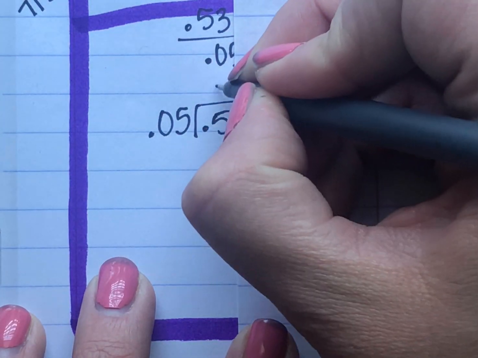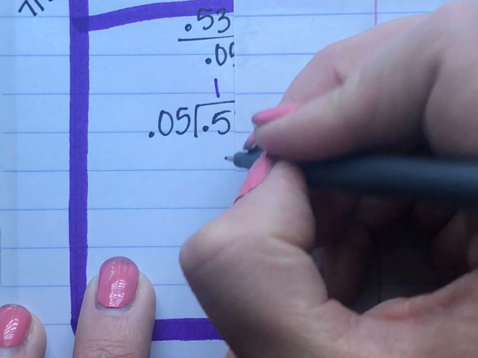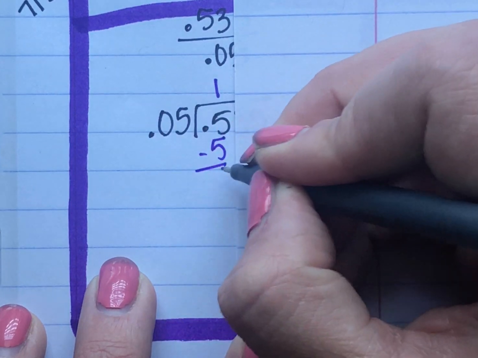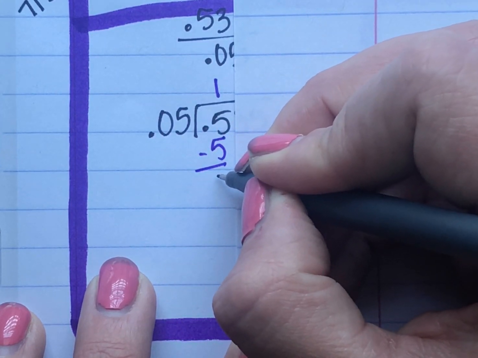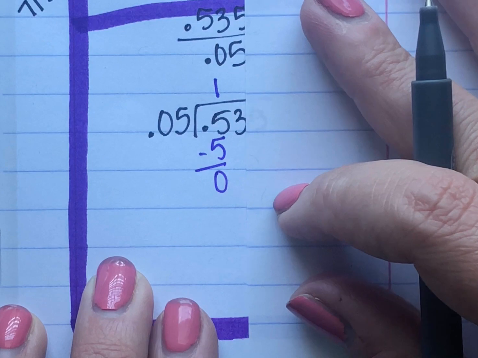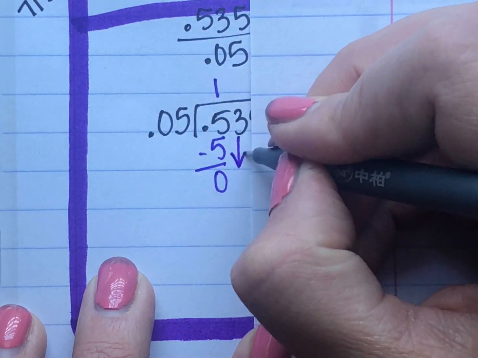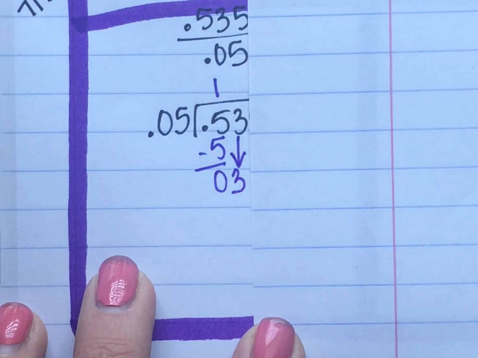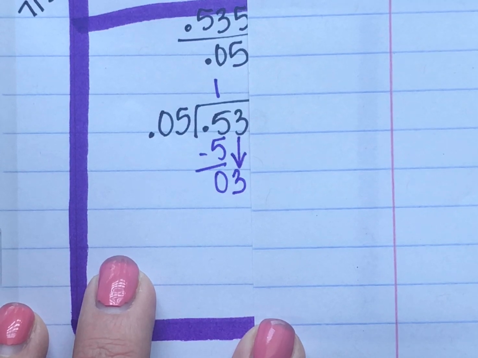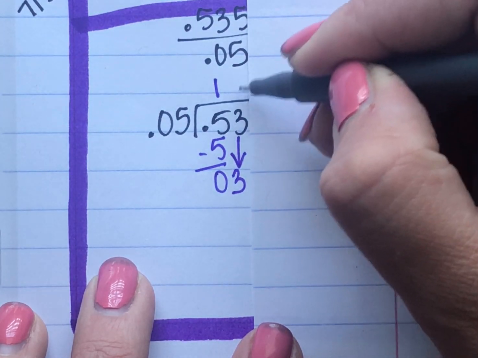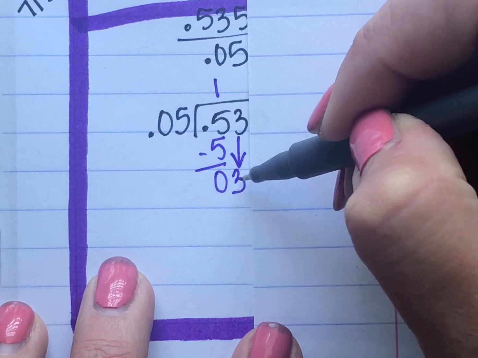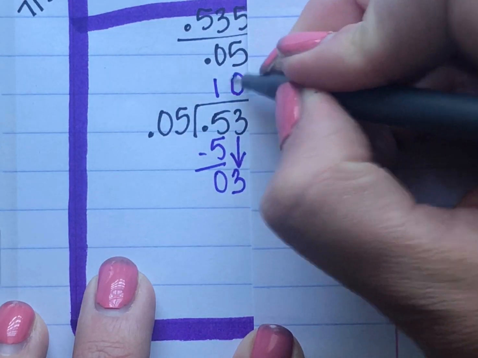5 goes into 5 one time. 1 times 5 is 5. Subtract and bring down. So I've got 0. I'm gonna slide it over. Here's where this hide and slide method is really helpful. At this point, I have to put something here, right? 5 goes into 3 0 times.